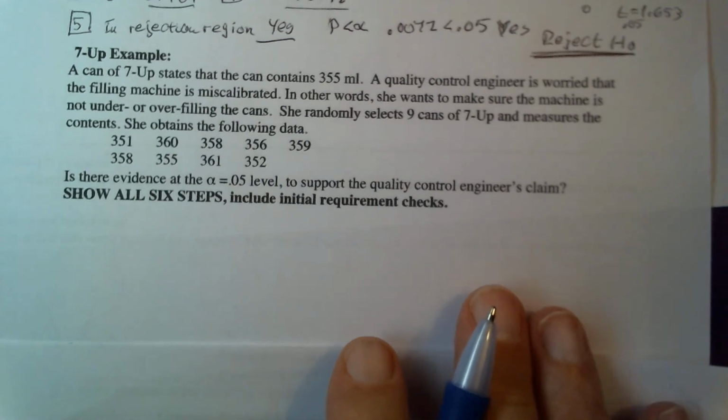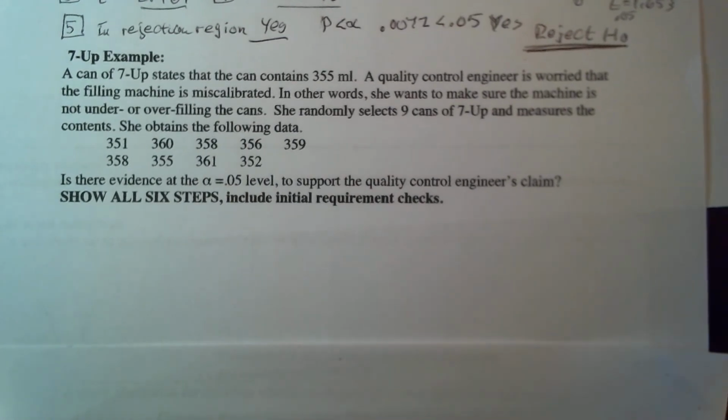Next is an example from the soft drink industry. A can of 7-Up states that the contents of the can are 355 milliliters. A quality control engineer is worried that the filling machine is miscalibrated. In other words, she wants to make sure that the machine is not under or overfilling the cans.